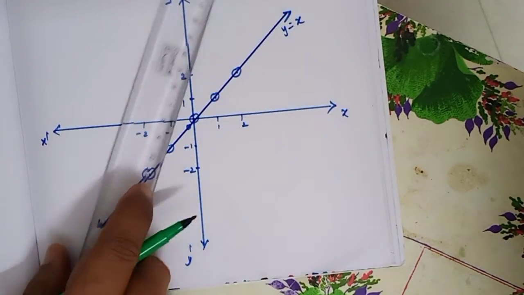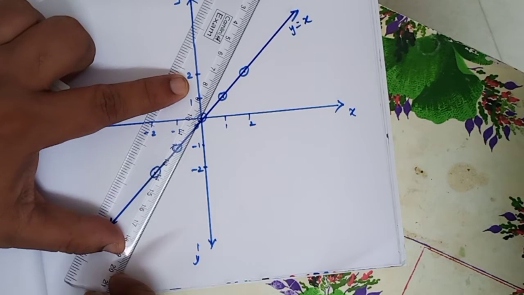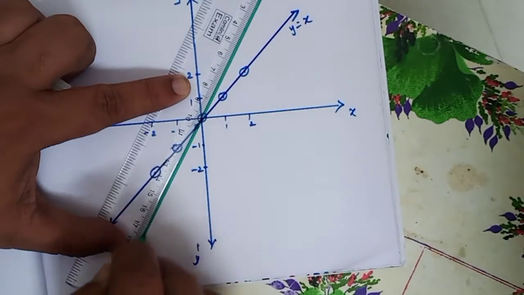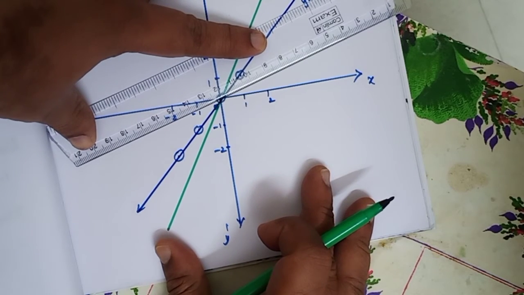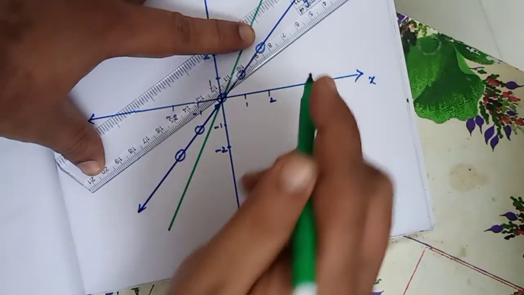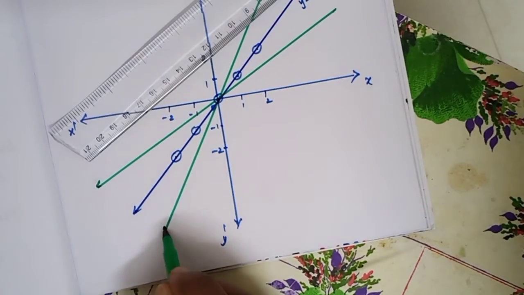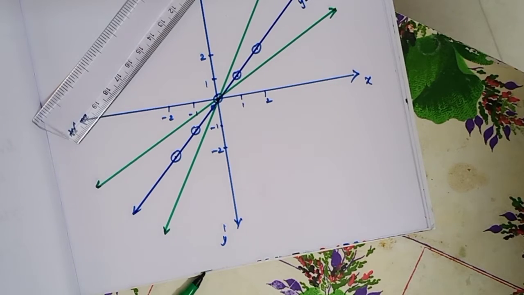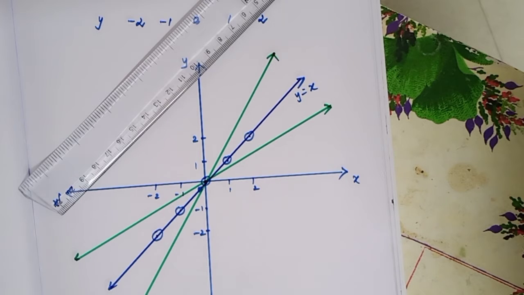So I'm going to draw a line passing through the origin, one line and one more line. It is also passing through the origin. According to this problem, each and every one is making an angle alpha with the line y equal to x.